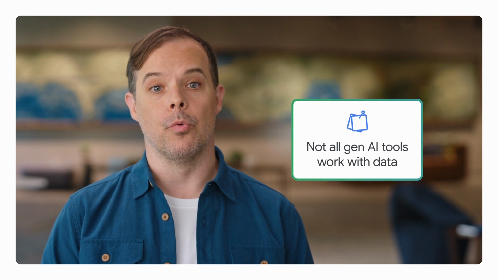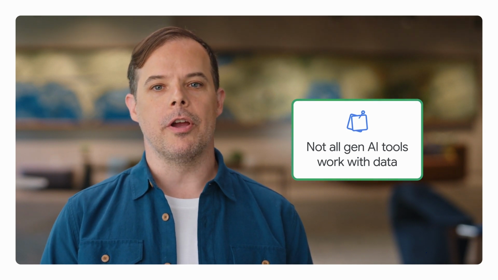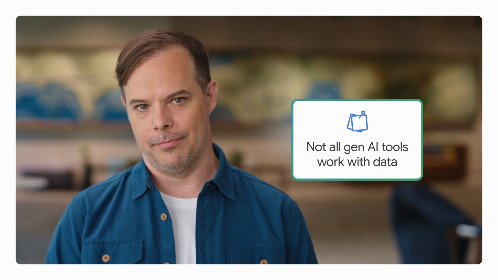Before we get started, remember that not all GenAI tools work with data. Be sure to check what your tool can do before using it. We'll teach you how to do this by prompting Gemini models in Google AI Studio.